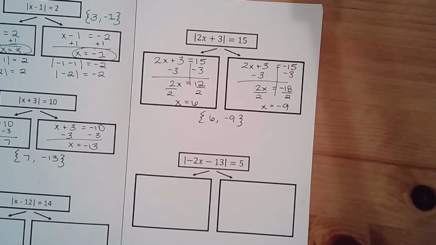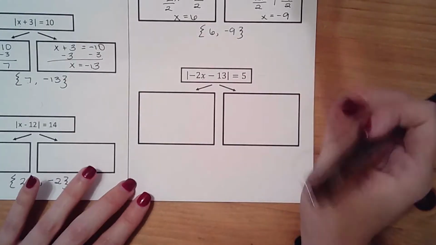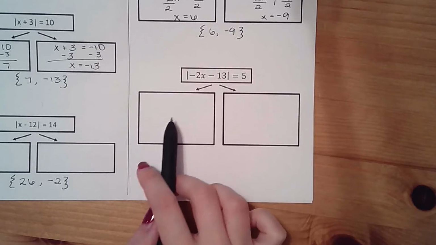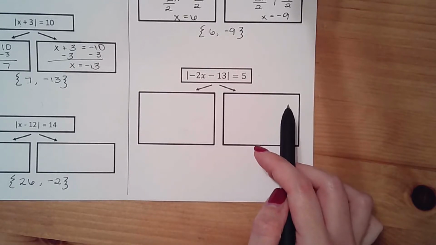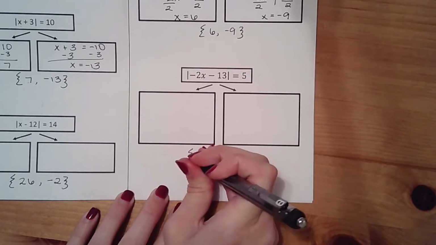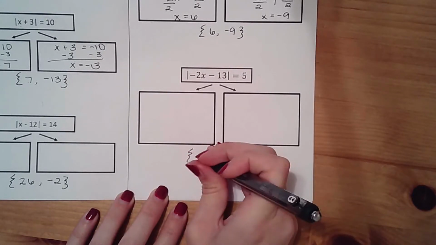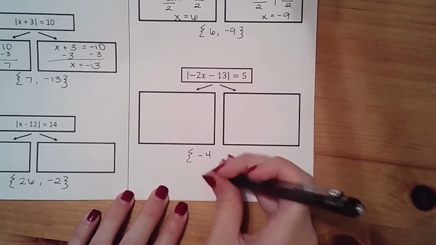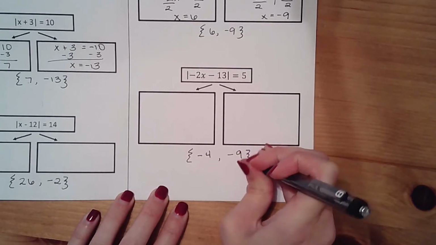All right, the last example. I want you to try by yourself. The absolute value of negative 2x minus 3 equals 5. So pause the video. Take a minute. Think about what your two possibilities are. And then solve both of those equations. So your two solutions here should have ended up being x equals negative 4 and x equals negative 9.